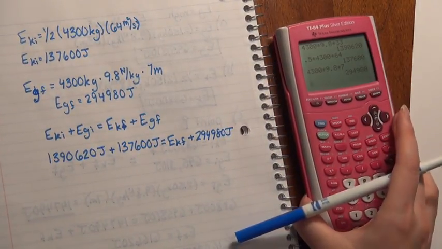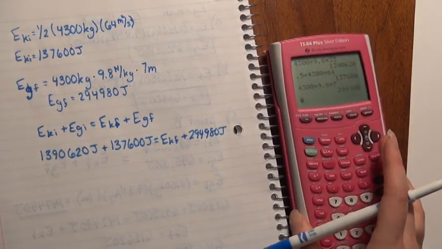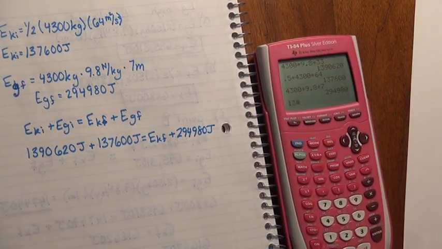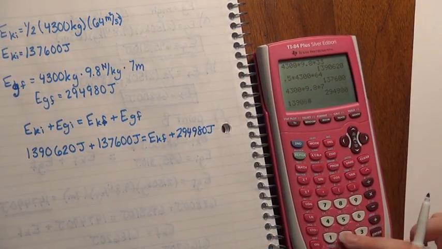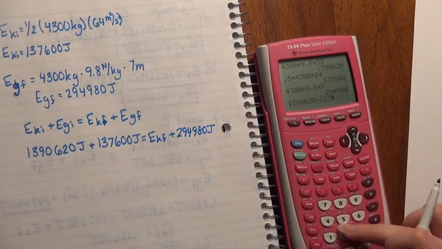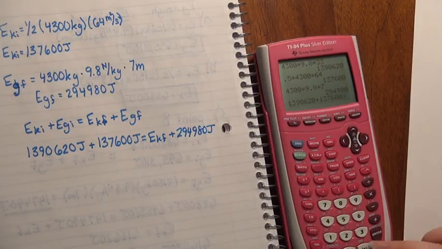Now these numbers might be easier to store in your calculator. I haven't been doing that, but it may have been a smart idea to do so. So we can type in these numbers again and solve for our final kinetic energy.